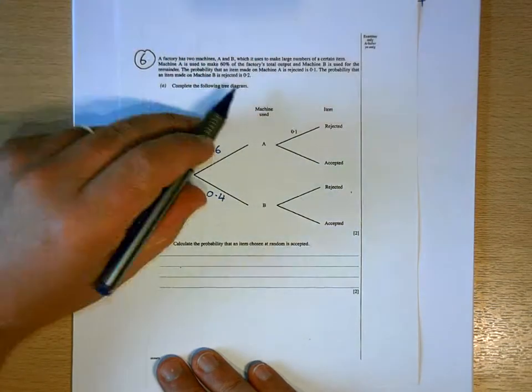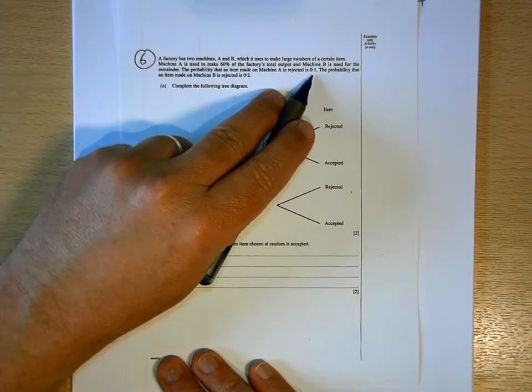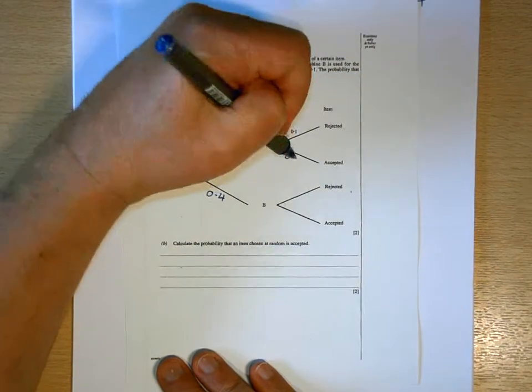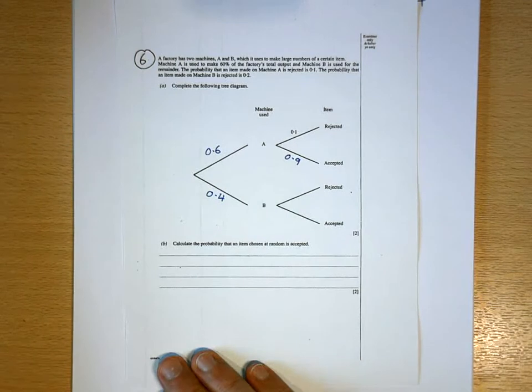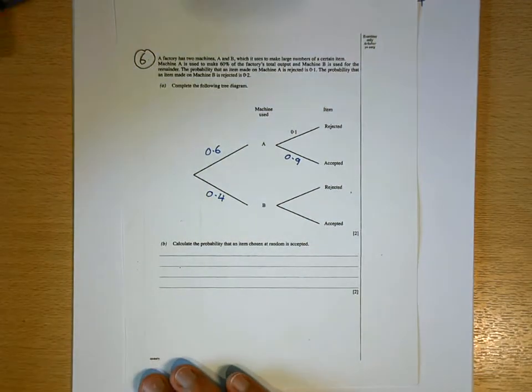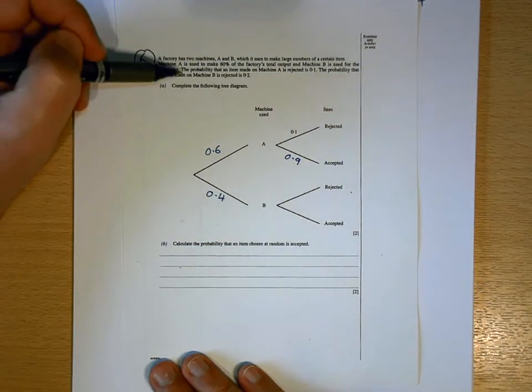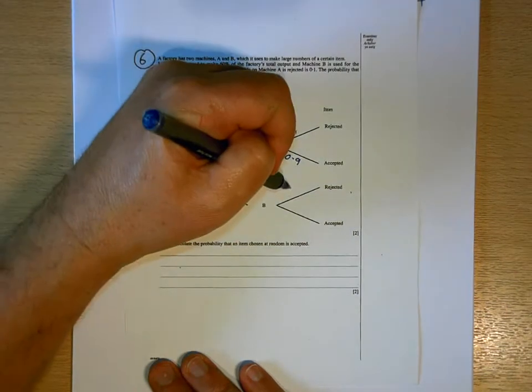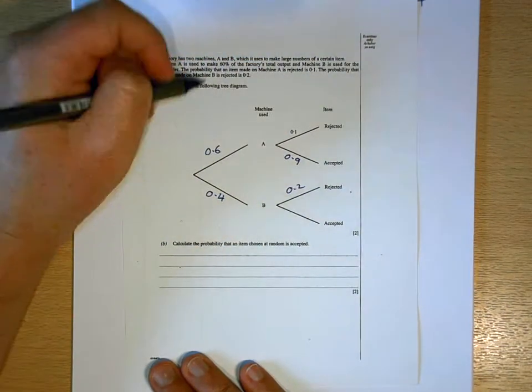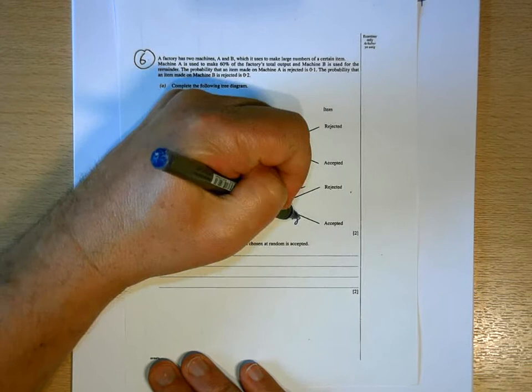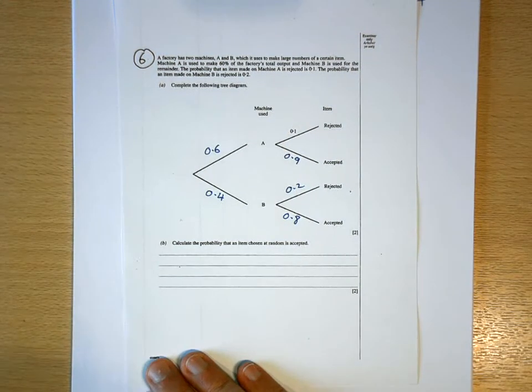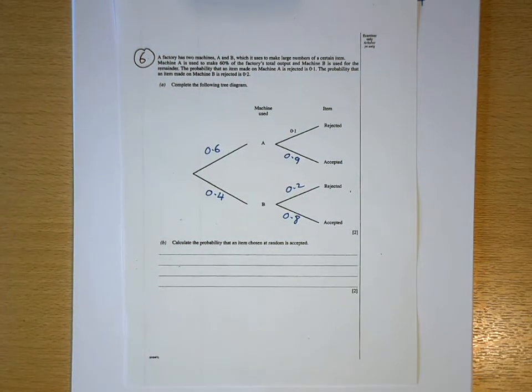Machine A rejected is 0.1, so it's going to be accepted 0.9 of the time. Machine B is rejected 0.2, so is accepted 0.8 of the time. So that's put all the probabilities onto our diagram.